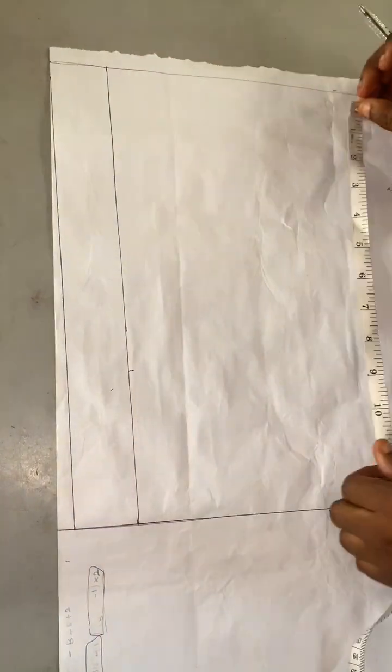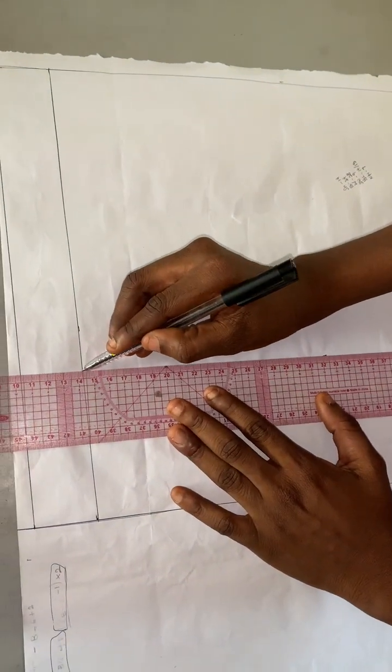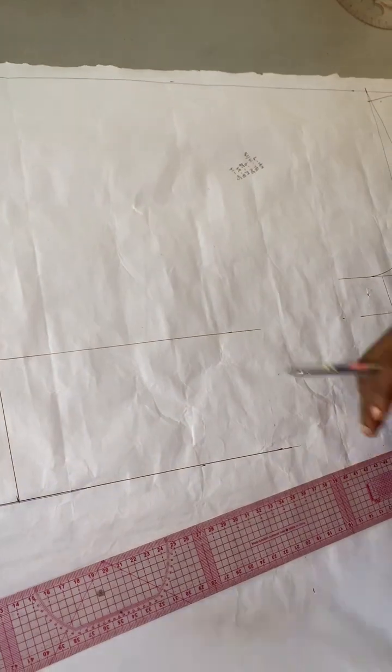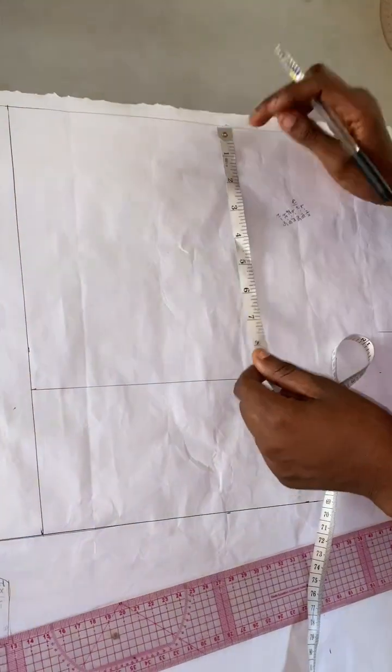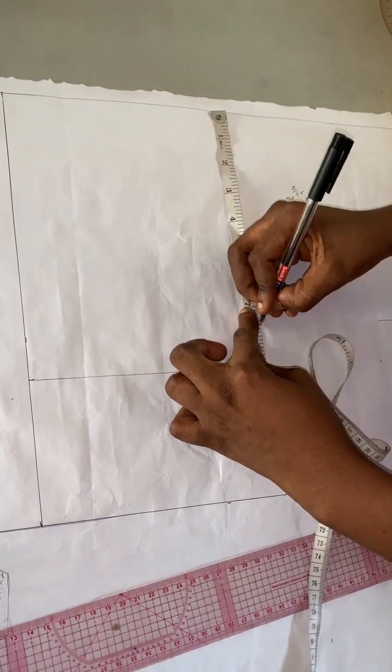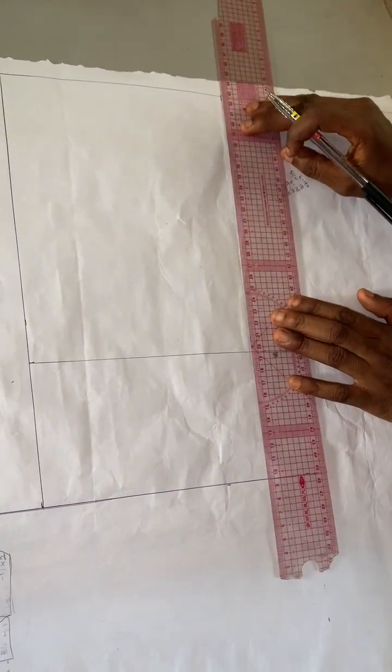Then we input our shoulder to nipple measurements, which is also called the bust line, just like this, and you rule your straight line. You also put your shoulder measurements. That's the shoulder measurement at the back, and our armhole depth like this.